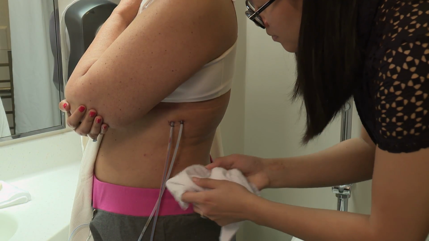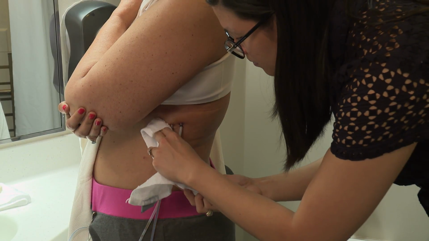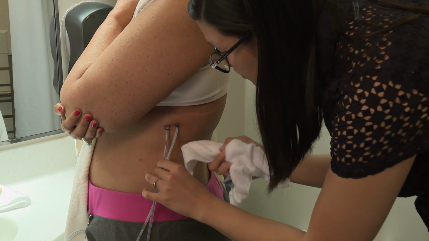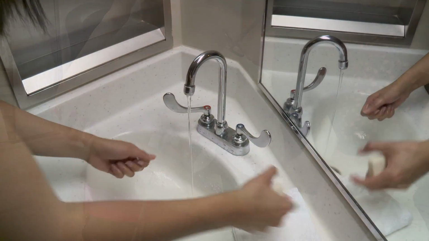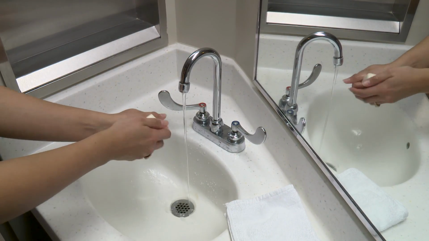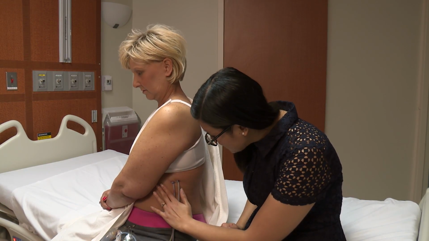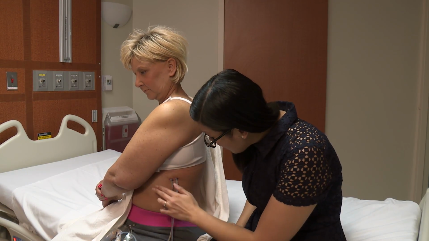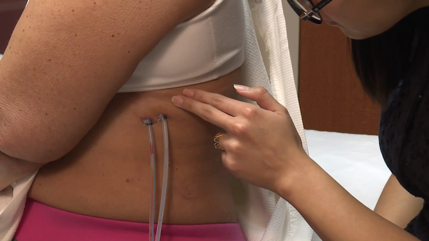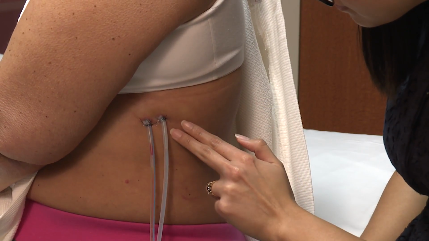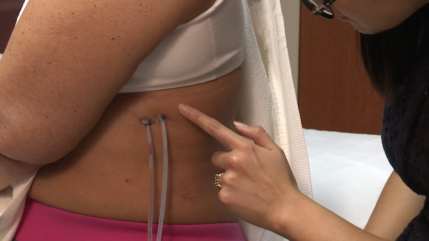If you are unable to shower, clean the drain insertion site with soap and water at least one time each day. You and your caregiver should always wash your hands first. Begin by inspecting the incision and drain insertion sites. Do this at least one time each day. Make a note of any changes in color or swelling at the incision or drain insertion sites.